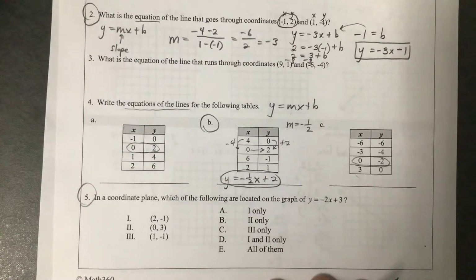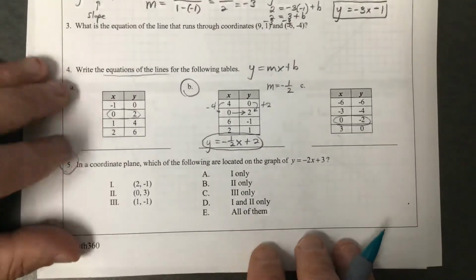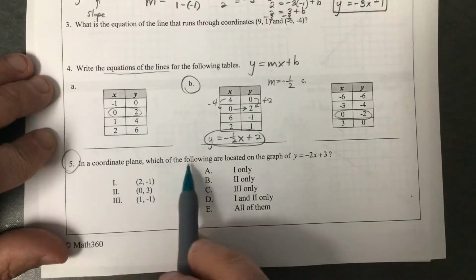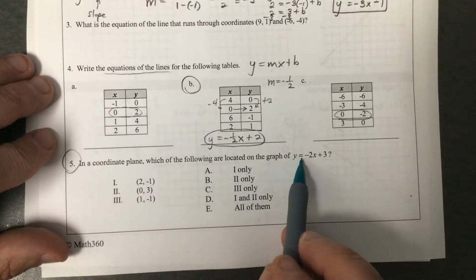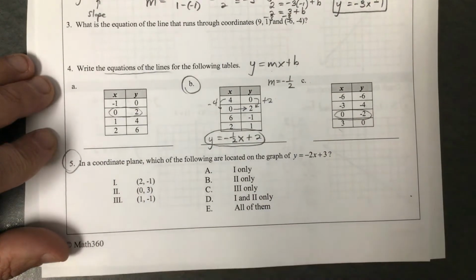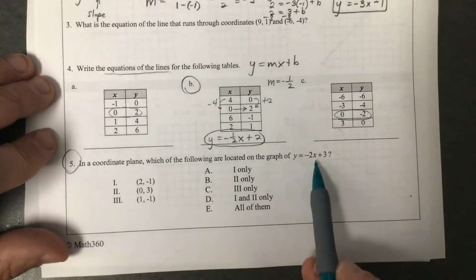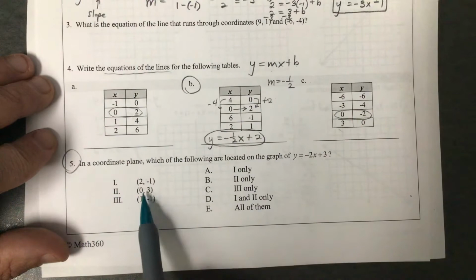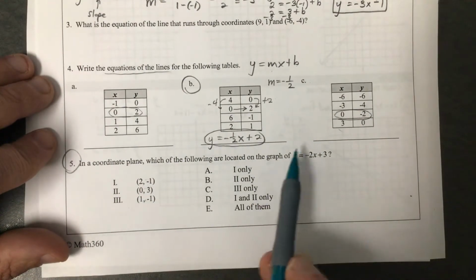All right, let's check out number 5. So for number 5, it says, in a coordinate plane, which of the following are located on the graph of y equals -2x plus 3? And we've got to tell whether or not these are on there. One option would be to graph this line and see if these coordinates fall on there. Another option is to plug these coordinates in.